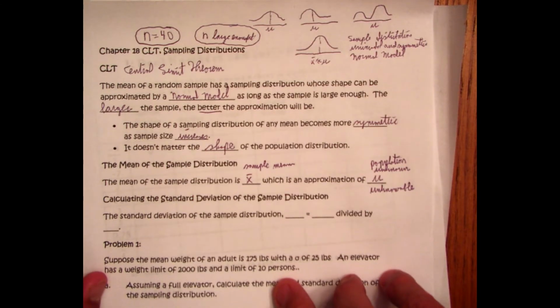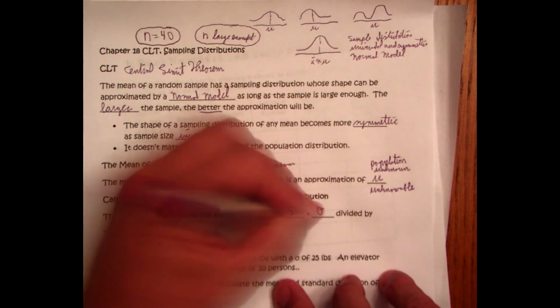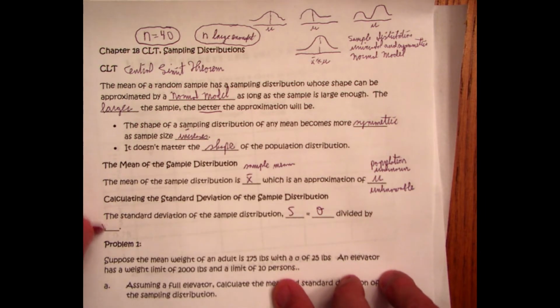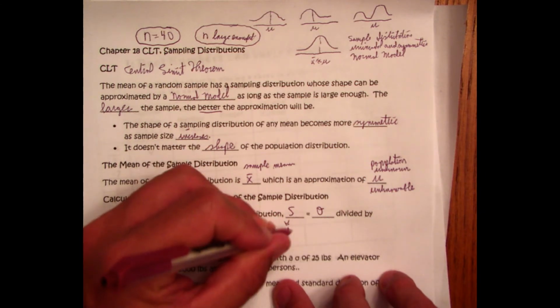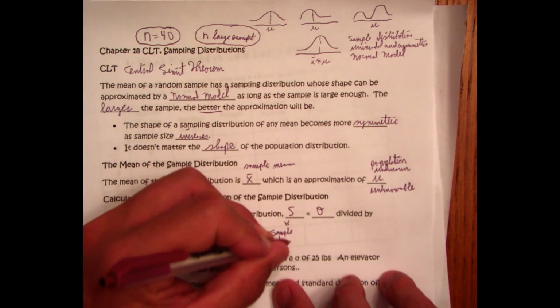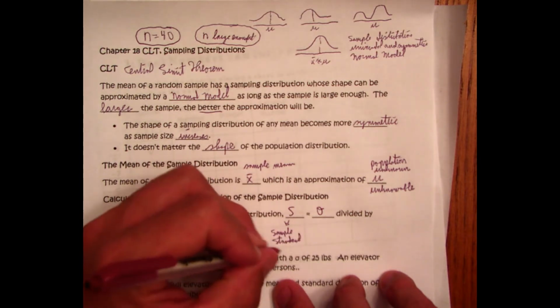Now the standard deviation of the sample distribution, which we're going to call S, equals sigma divided by the square root of n. So what is S?